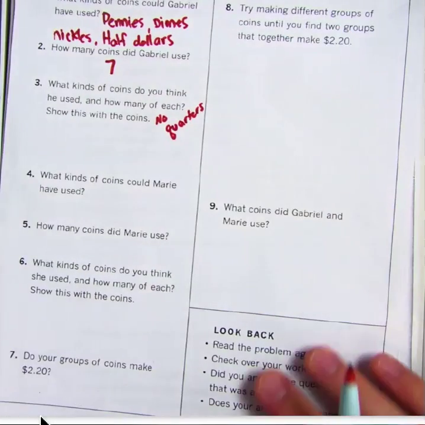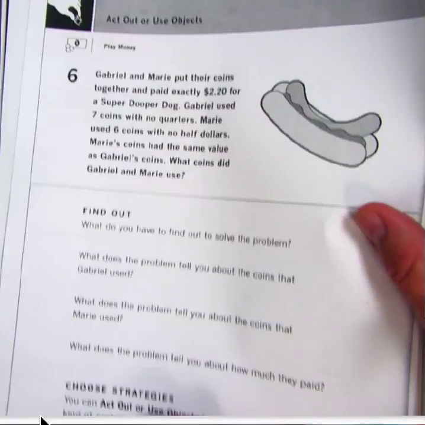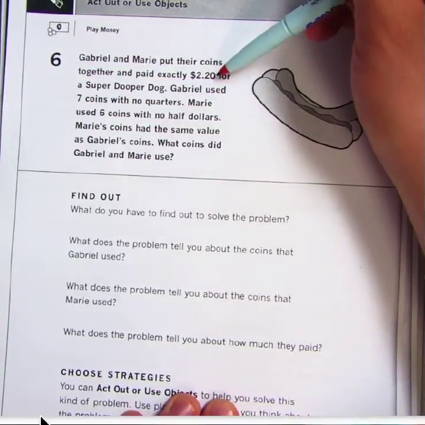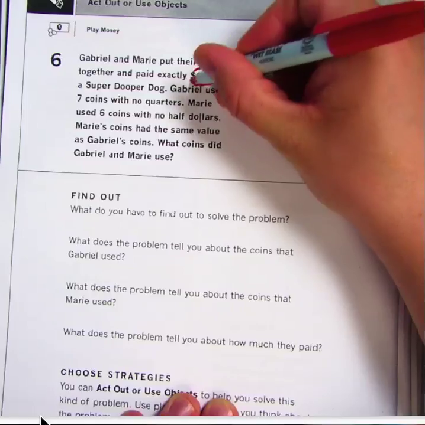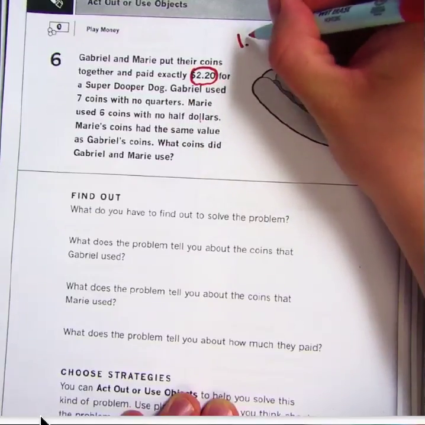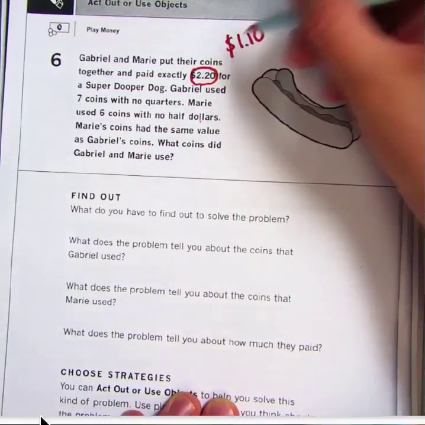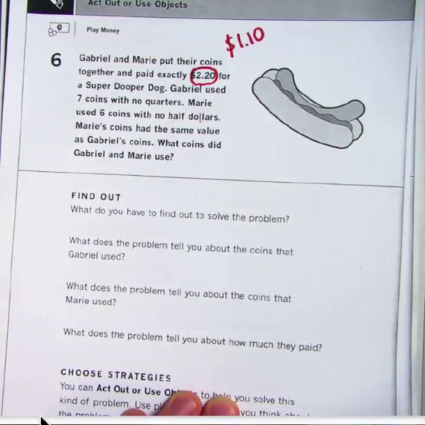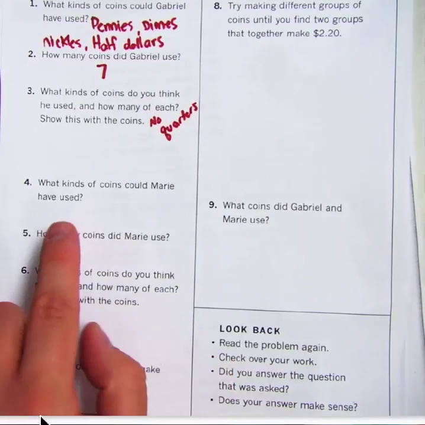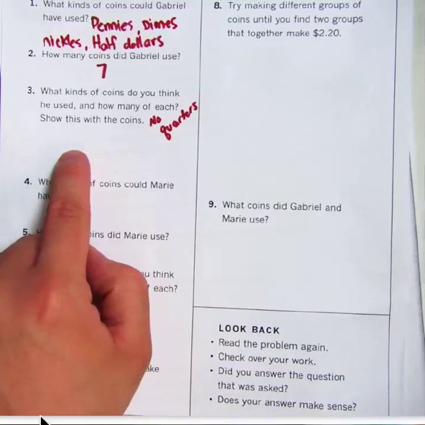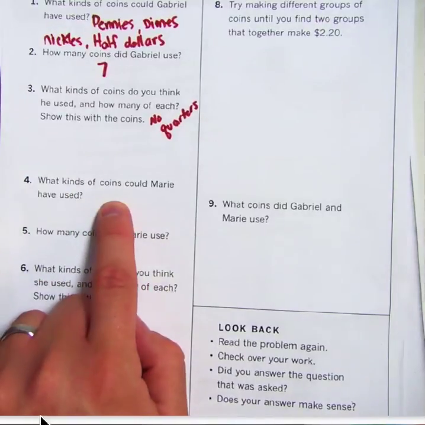Okay, so I want you to write what you think he used. And remember here that when they put their coins together, it was exactly $2.20. And Maria's coins had the same value as Gabriel's coins. So if you take 220, boys and girls, and break it in half, isn't that a dollar? What is that, $1.10 each? So I really want you to think about that, because each person is going to spend $1.10. I want you to make up over here what kinds of coins you think you could use without using quarters. Let's go to number 4 here.